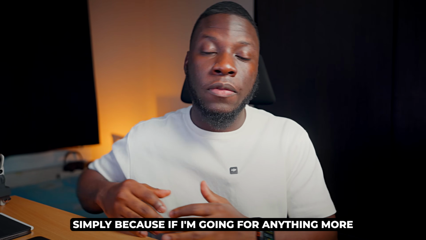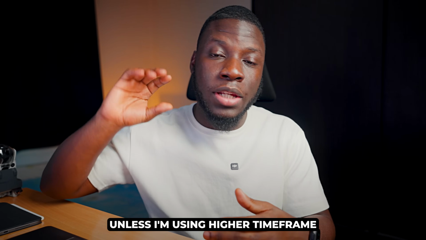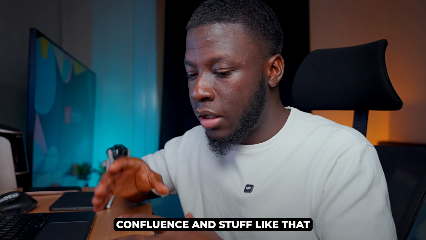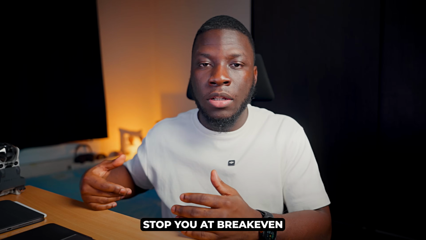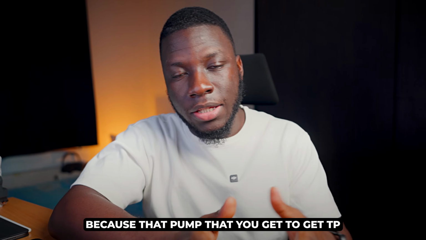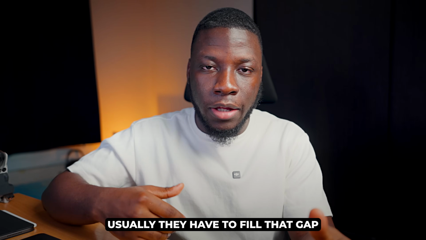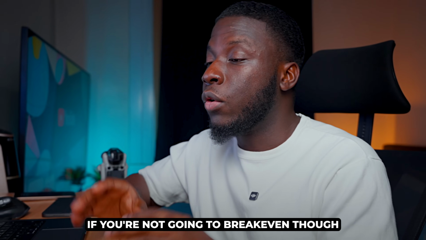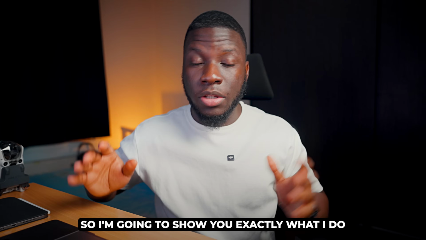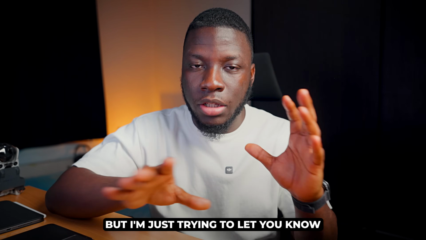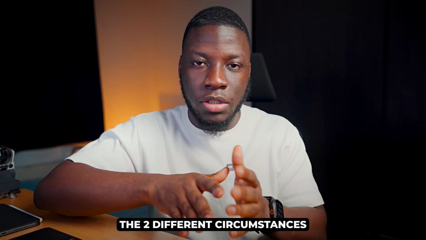Why? Simply because if I'm going for anything more, unless I'm using higher time frame confluence and stuff like that, in short, before you get to that 1 to 3, they would usually come back and stop you at break even. Because that pump that you get to TP, usually they have to fill that gap. And when they do, they stop you out first at break even and then might carry on your way. If you're not going to use break even though, then yes, you can push these TPs a bit more. I don't do it. So I'm going to show you exactly what I do, but I'm just trying to let you know the 2 different circumstances that vary.